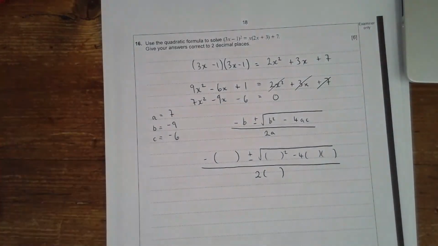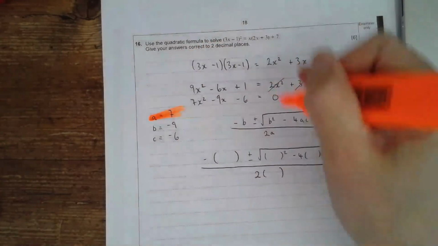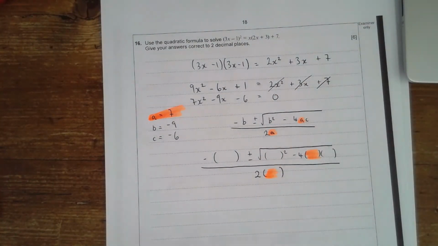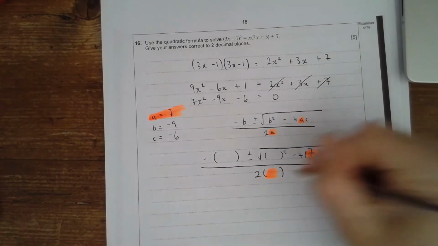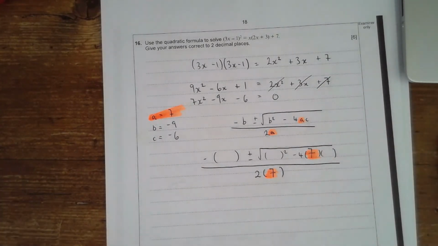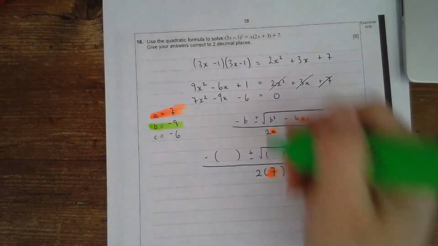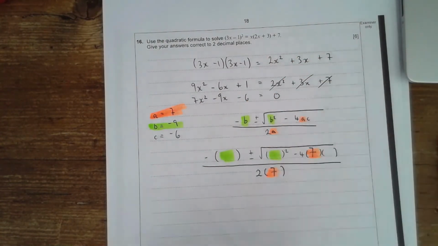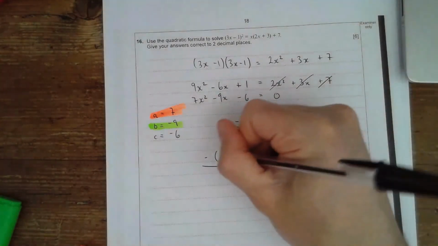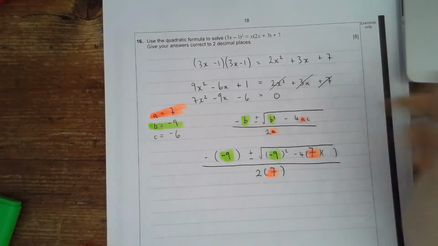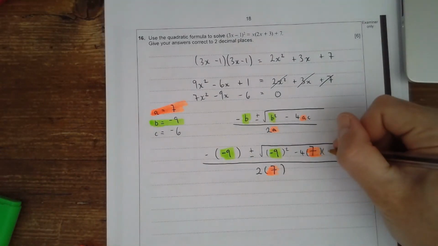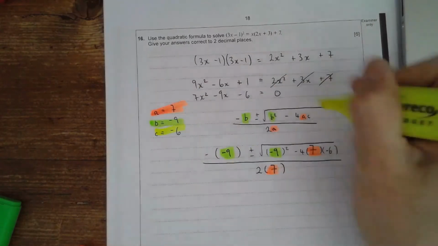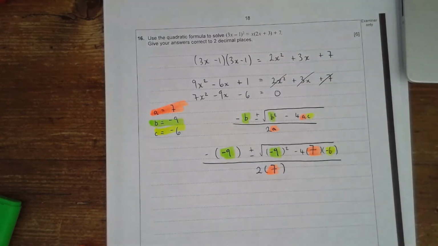Okay, and then literally a is 7, so wherever you have an a, that's where 7's going. So 7's going there, 7's going there. B is minus 9. B was there, and b was there. So it's going to go here and here. But do not forget that symbol, minus in front of that. And then by process of elimination, c was minus 6, must go in there. And you can see that was the only letter that was missing.